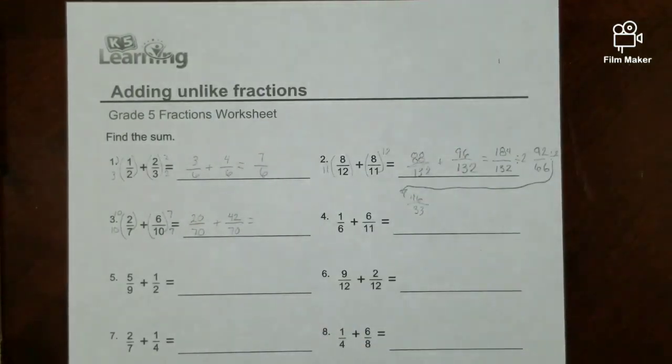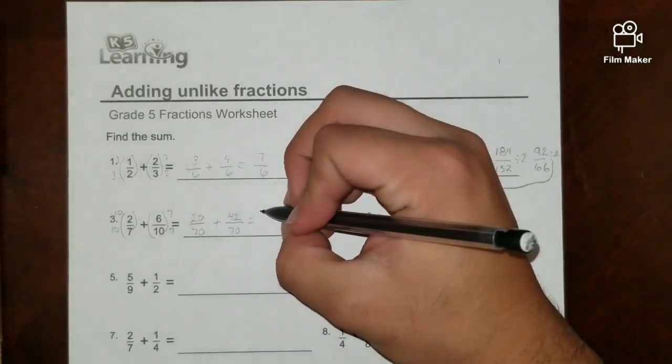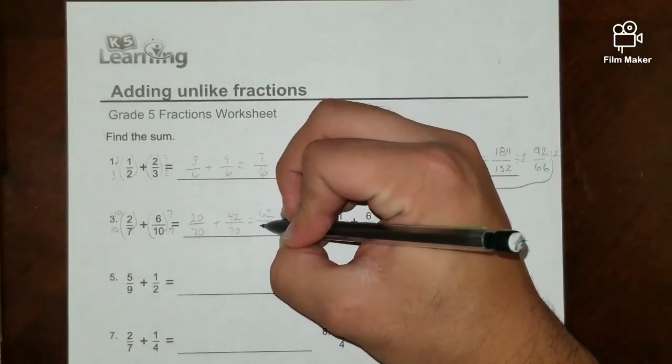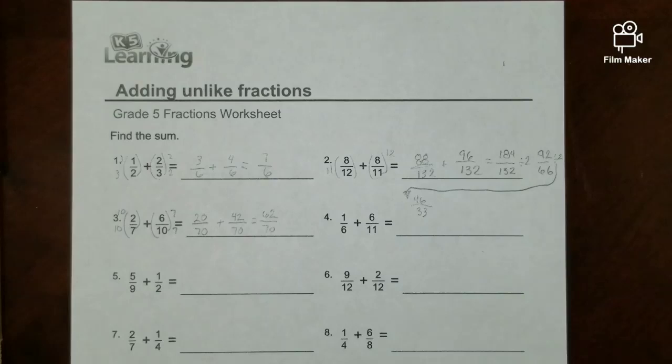So we just add across now since the denominators are the same. So 42 plus 20 will give us 62 over 70.